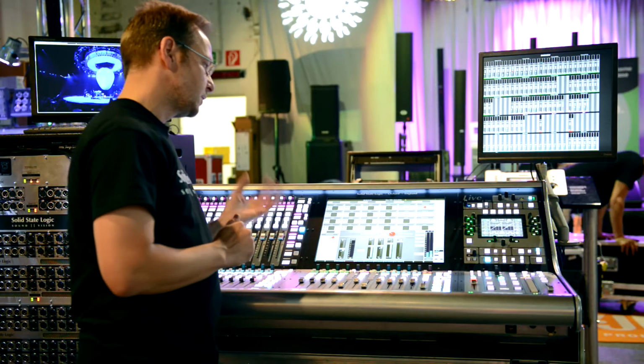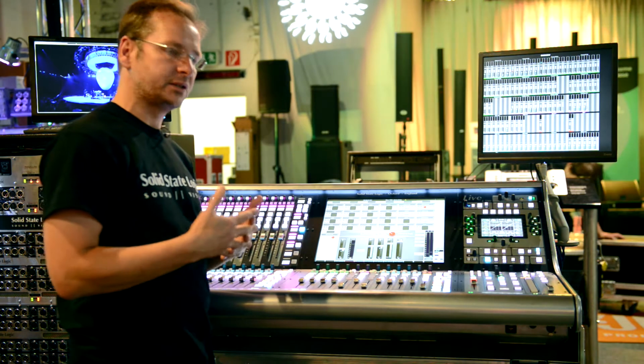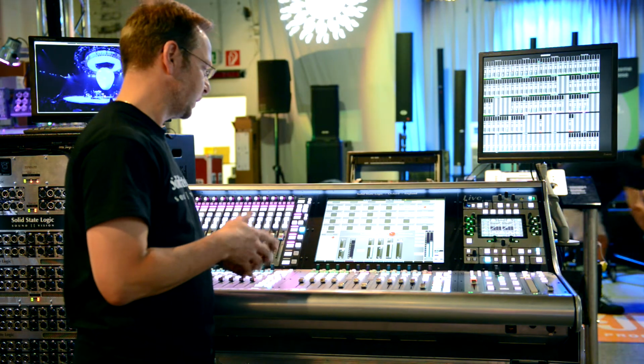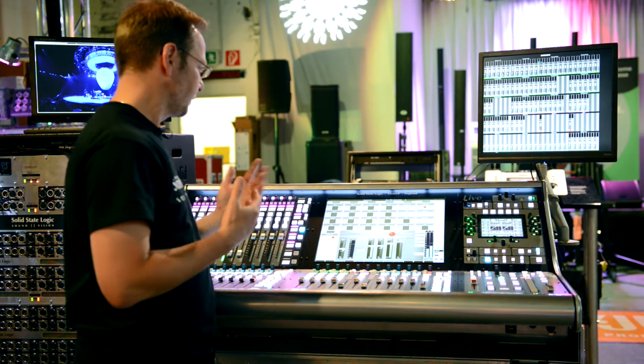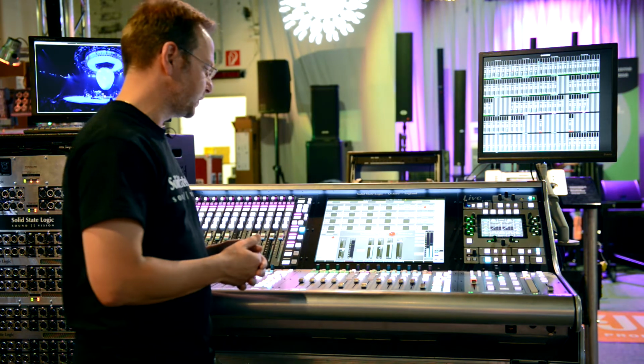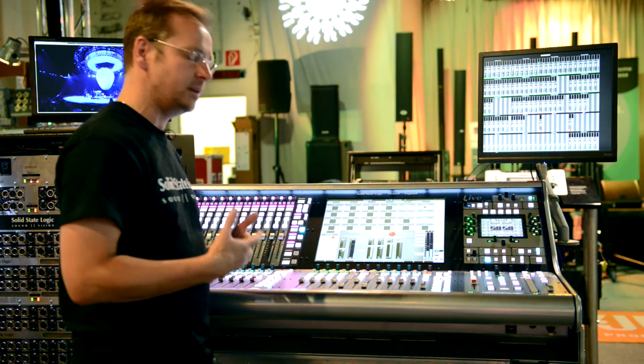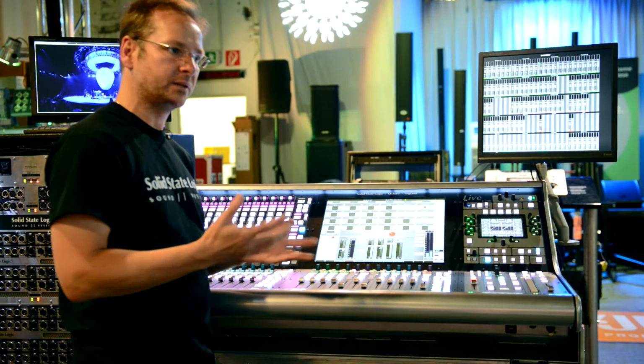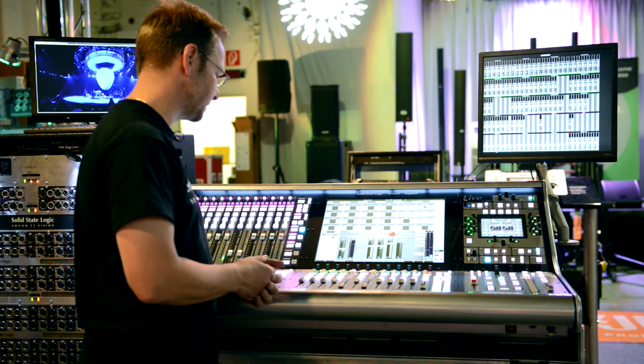The effects rack on the console has 96 slots or instances that we can load effects into. At the moment we have 30 effects that you can choose from, and you can have as many replicas of the same effect as many times as you would like to have them.